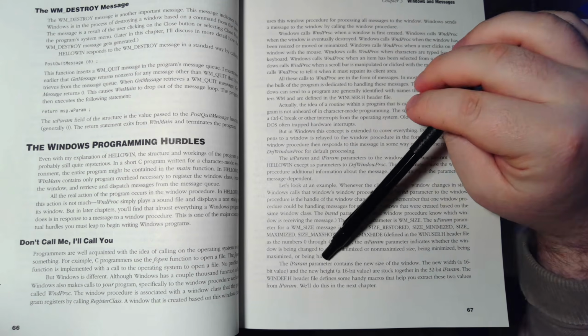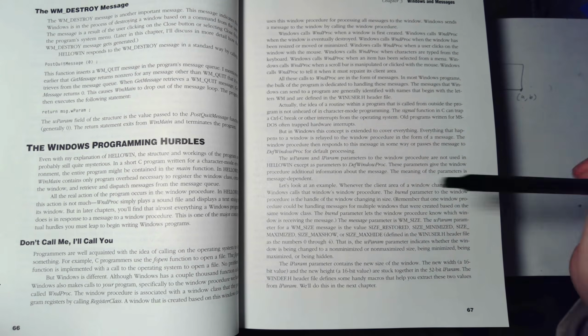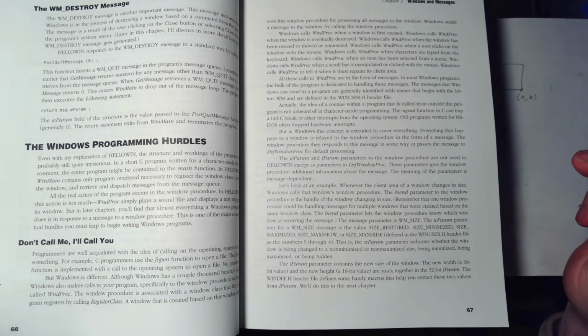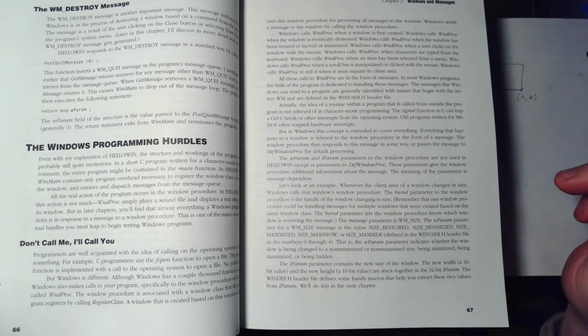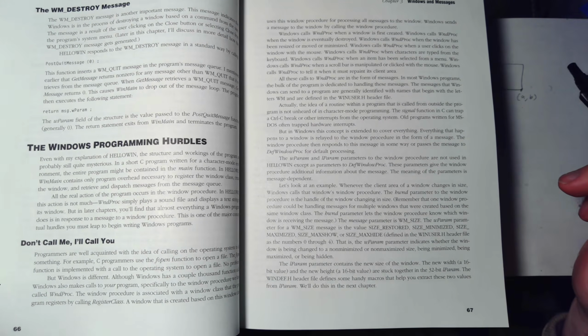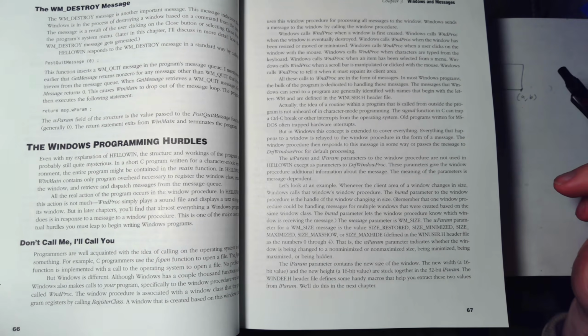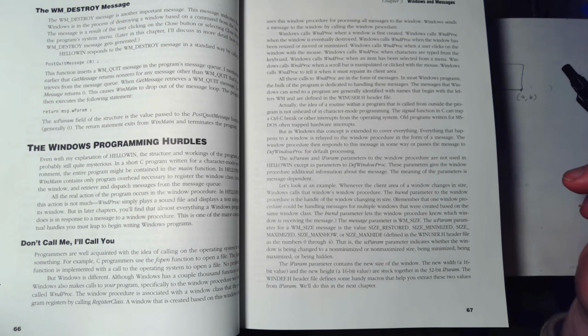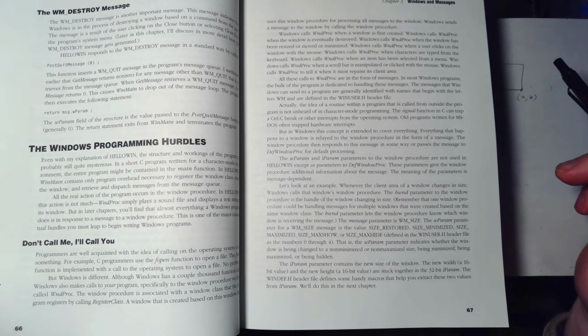The lParam parameter contains the new size of the window. The new width, a 16-bit value, and the new height, a 16-bit value, are stuck together in the 32-bit lParam. The windef.h header file defines some handy macros that help you extract those two values from lParam. We'll do this in the next chapter.